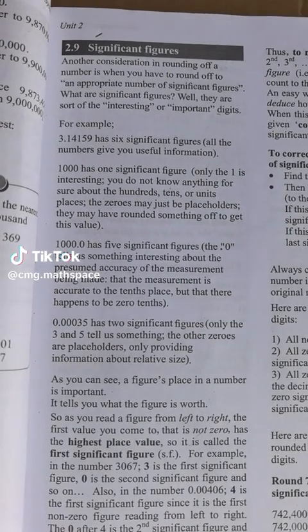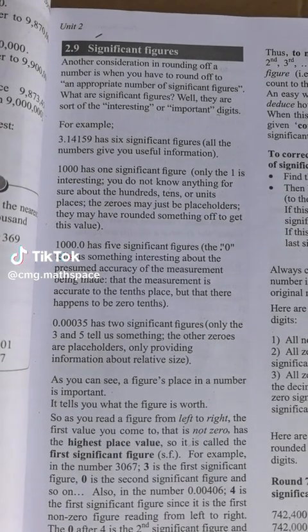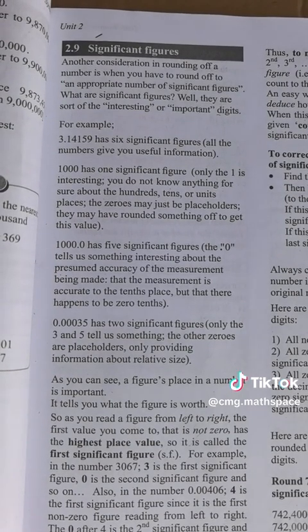Welcome back to CMG-MathSpace. We are currently treating chapter 2, dealing with core maths and elective math for senior high students, right? In this particular episode, we are treating core math on chapter 2, dealing with the real number system, at the moment treating significant figures.